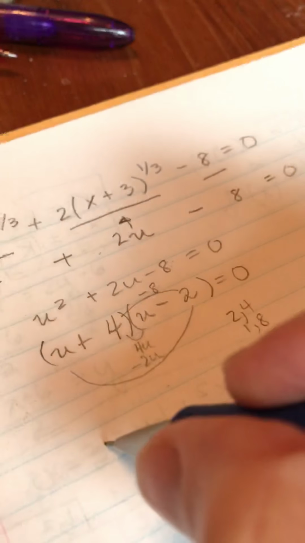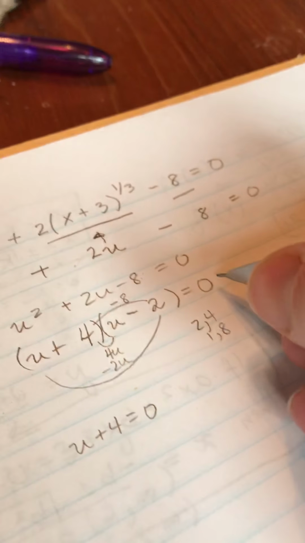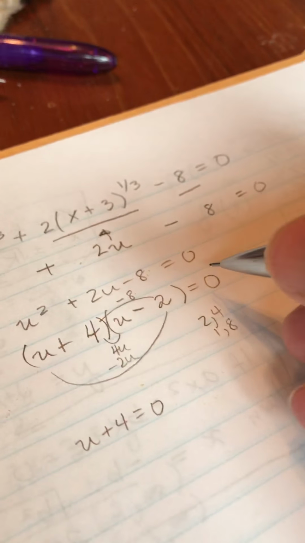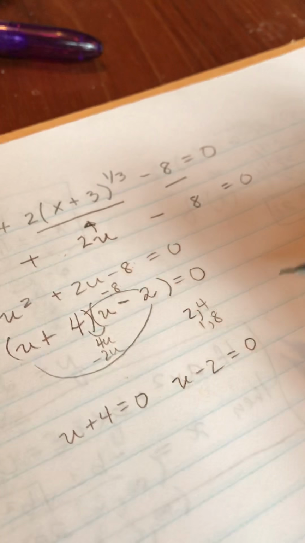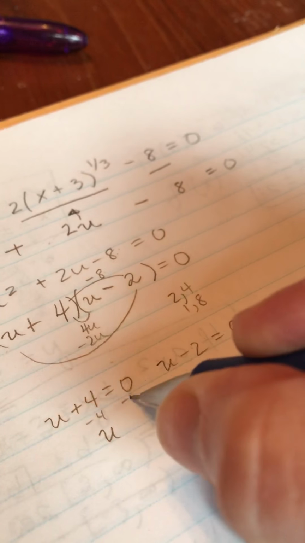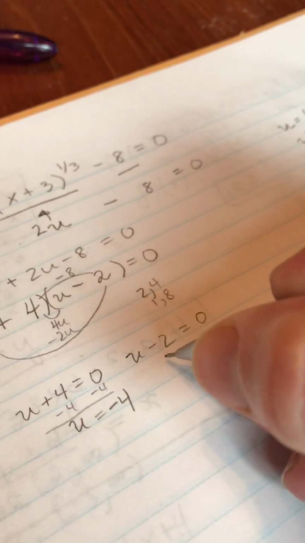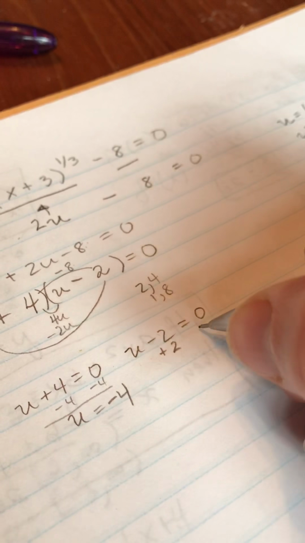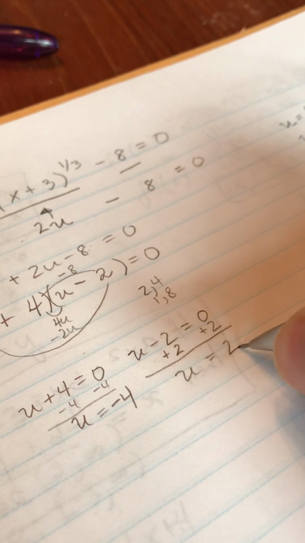Then you set each factor equal to 0 using the property of 0 that says when you have a product equals 0, at least one of those factors has to be 0. Solving for u here, subtract 4 from both sides, you get u equal to negative 4. Solving for u here, add 2 to both sides, do the opposite, you get u equals 2.